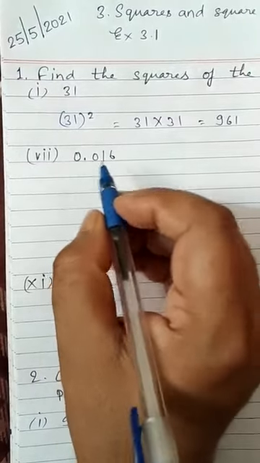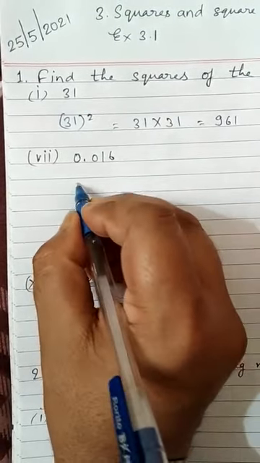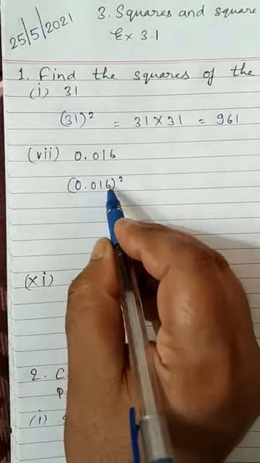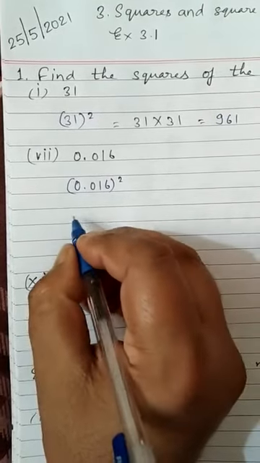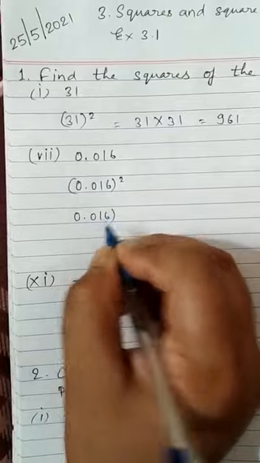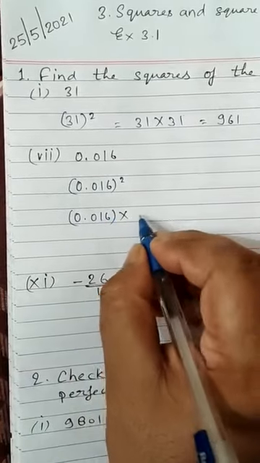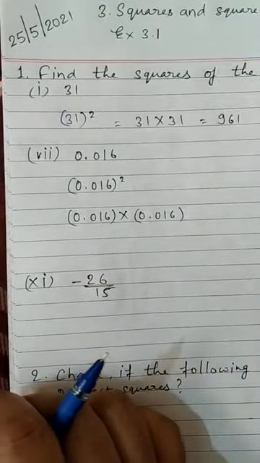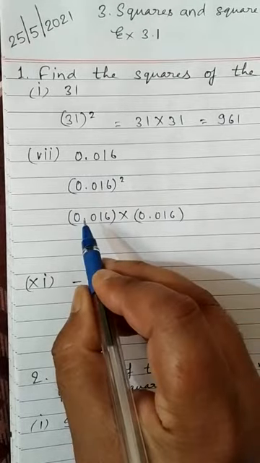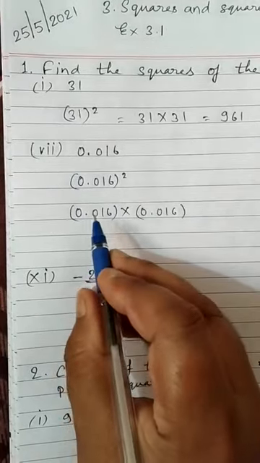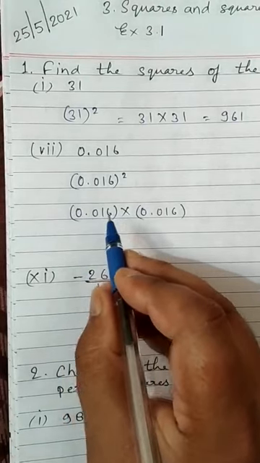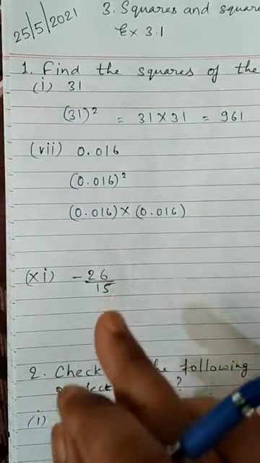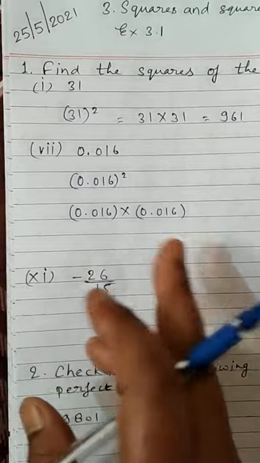Second is a decimal number, 0.016. So squaring this means the same thing. 0.016 squared means 0.016 multiplied by 0.016. In these two numbers, how many total decimal places do we have? 1, 2, 3. After the decimal we have 3 places here, and after the decimal we have 3 places here. So in total we have to put the answer with 6 decimal places.